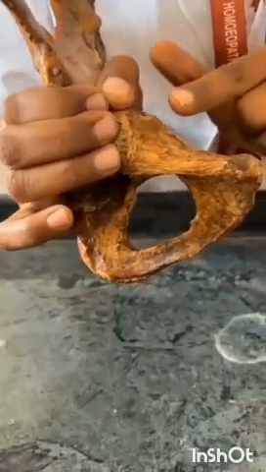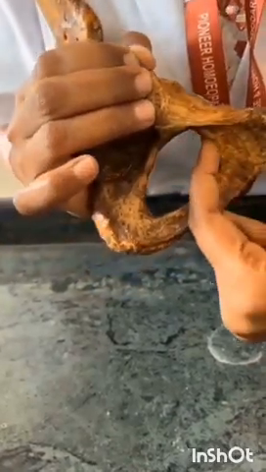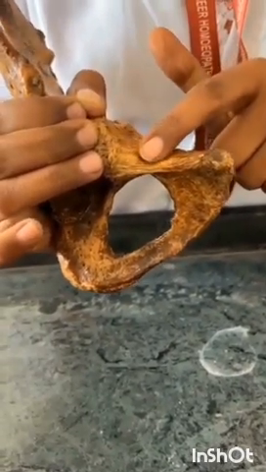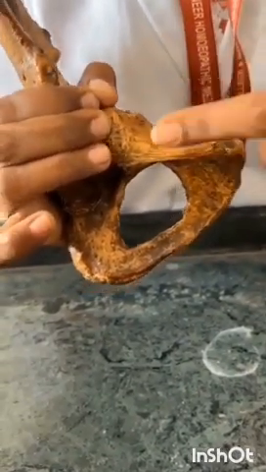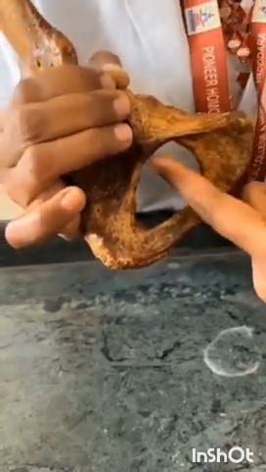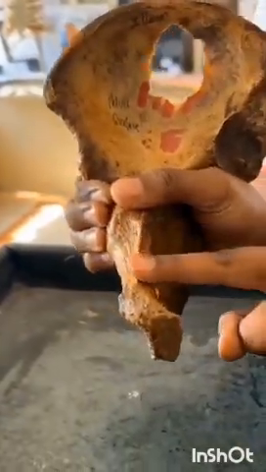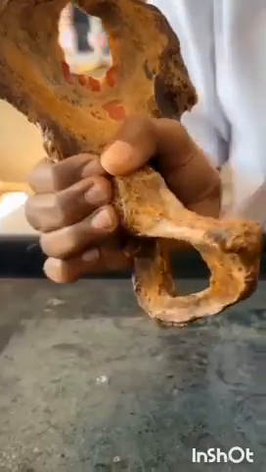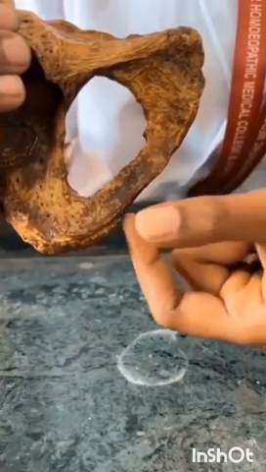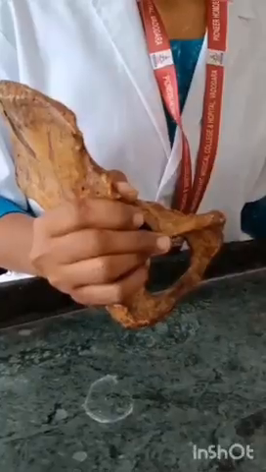Ramus. It has three borders: superior border, anterior border, and inferior border. It has three surfaces: the pectineal surface between the superior border and anterior border, the obturator surface between the anterior border and inferior border, and the pelvic surface between the superior border and inferior border. The inferior ramus unites with the ramus of the ischium and forms the conjoint ischiopubic ramus.